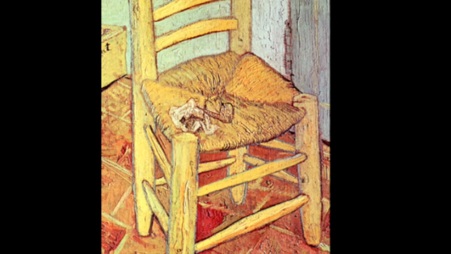It is plain, and it just tells you not only how he feels about the chair, but how he feels about himself, because the chair really represents his attitude toward himself. He doesn't see himself as the brilliant, knowledgeable, elegant person that Gauguin was.